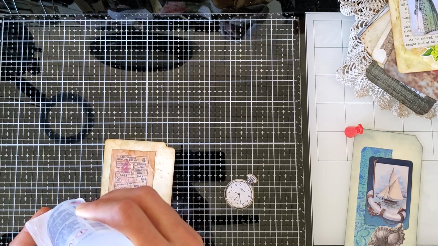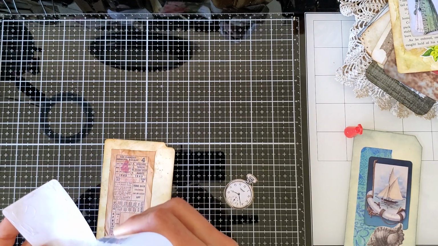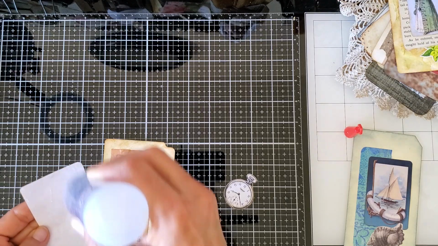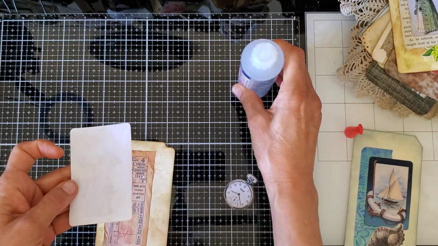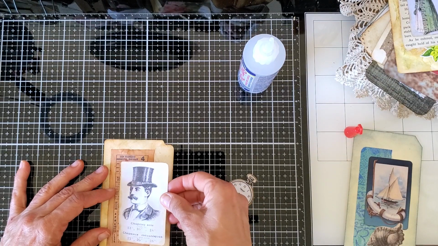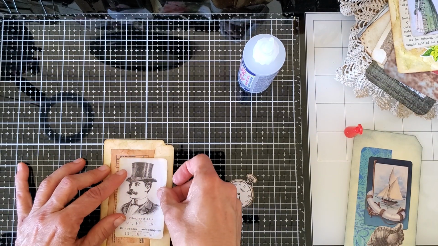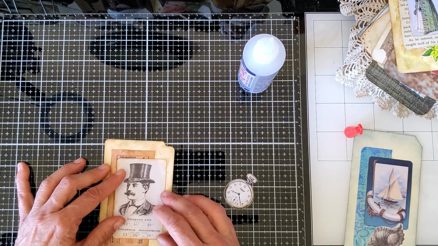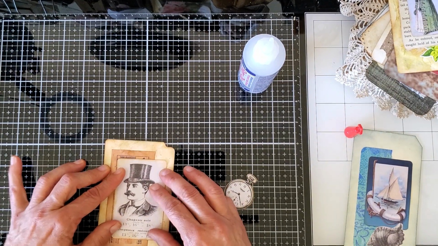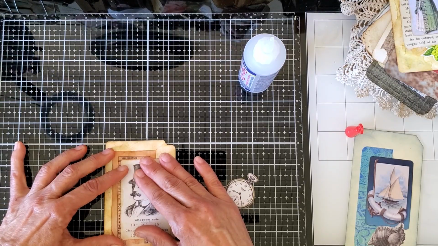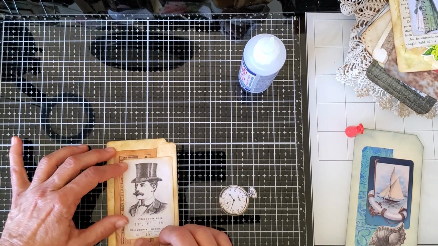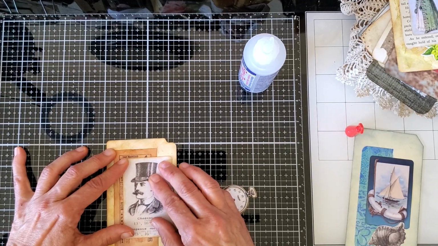Not that I don't ever have a symmetrical design, but I tend to like asymmetrical things a little better. So I have the little step there that's repeated, but I'm going to have a little more down here than I do at the top.